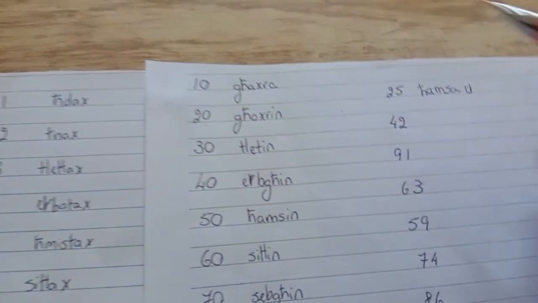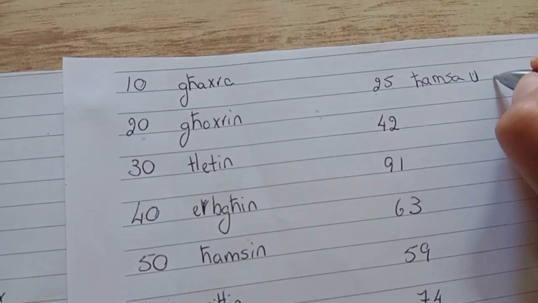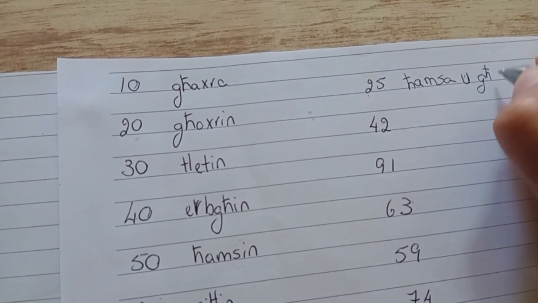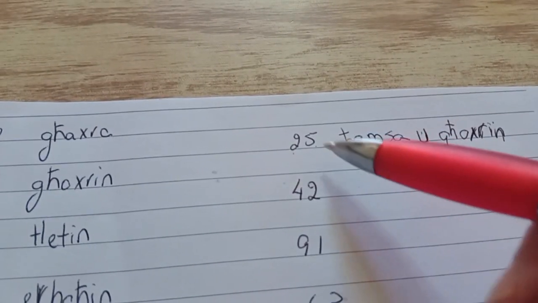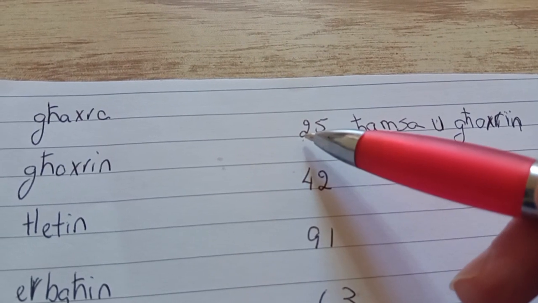ملا 20. خمسة وعشرين. So we started first with the ones, and then we went to the tens.